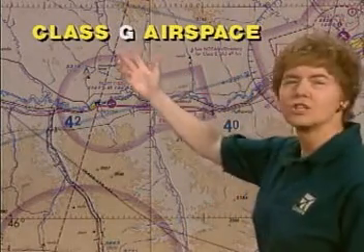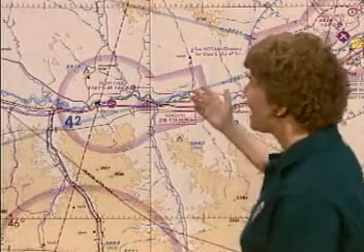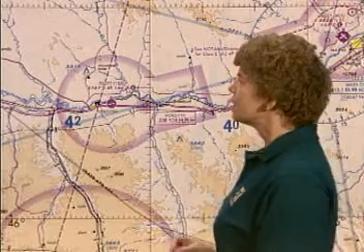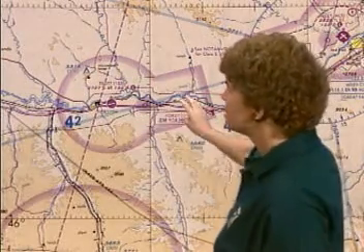Now, when you look at a chart, everything is Class G airspace unless it is designated otherwise. So Class G is shown on a chart by the absence of any other airspace class. And Class G airspace goes from the surface up to the base of any overlying airspace. Usually, that will be 700 feet or 1,200 feet above ground level, but it could be as high as 14,500 feet MSL. Let's take a look at the area with this magenta vignette.